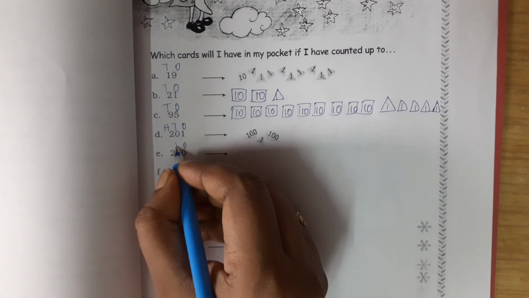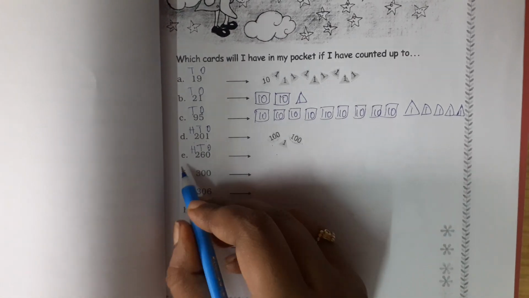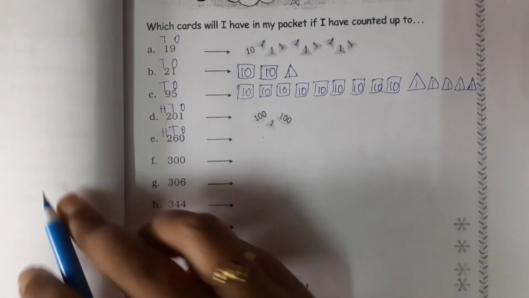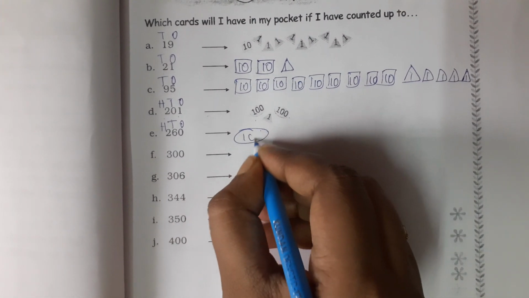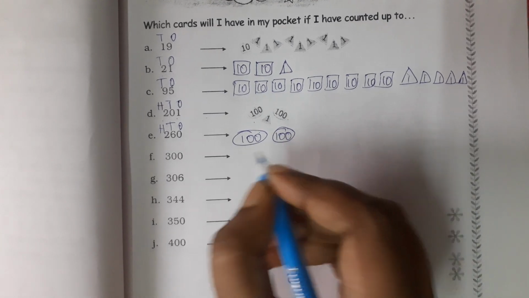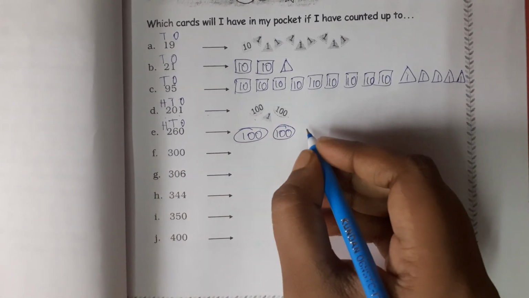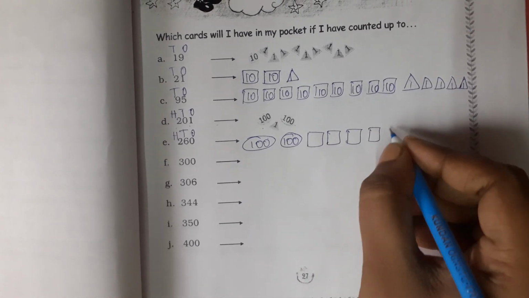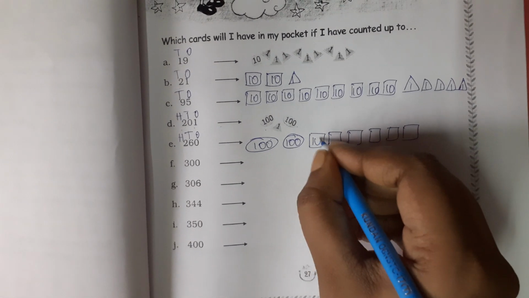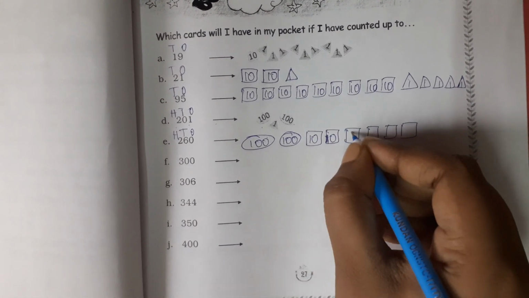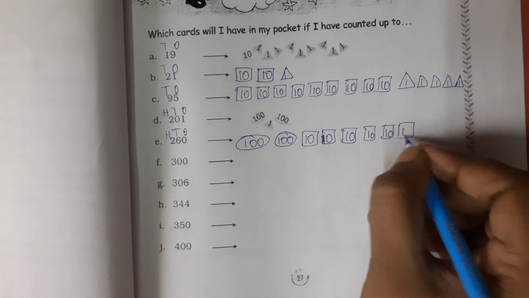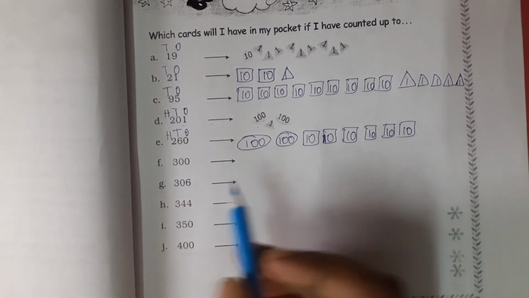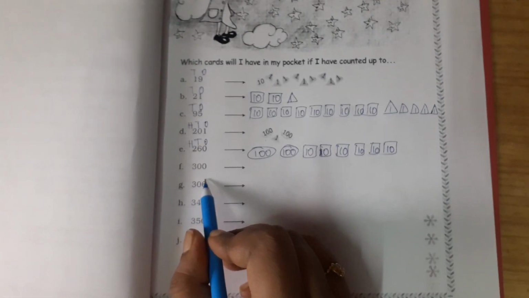See here, next. Ones, tens, hundreds. So how many 100 cards are there? See, check in the hundreds place, what number is there? 2. So 200 cards are there. Then in the tens place, 6. So six 10 cards are there. 4, 5, 6. Six 10 cards are there. Then in ones, how many 1 cards are there? 0. So you should leave it as it is.